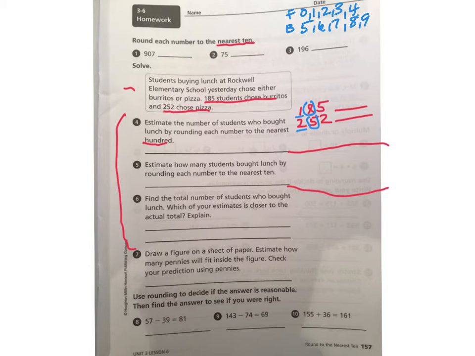All right, so I'm going to round my two numbers. So I'm going to look at the 8. It's a bully, so he's going to beat that 1 up to a 2, and everything else turns to zeros. Okay, so you're going to round that next number. And then when you're all done, you're going to add them together to get the total number who bought lunch to the nearest 100.